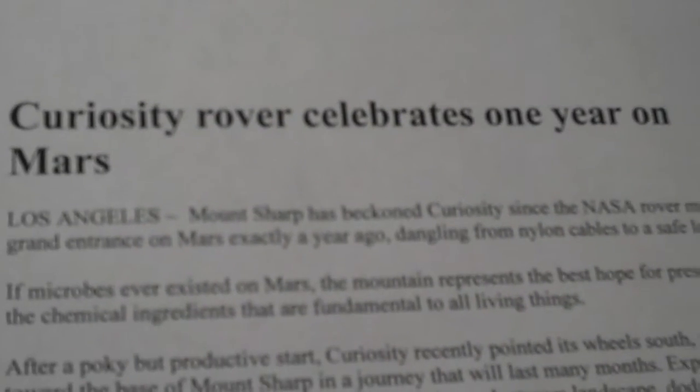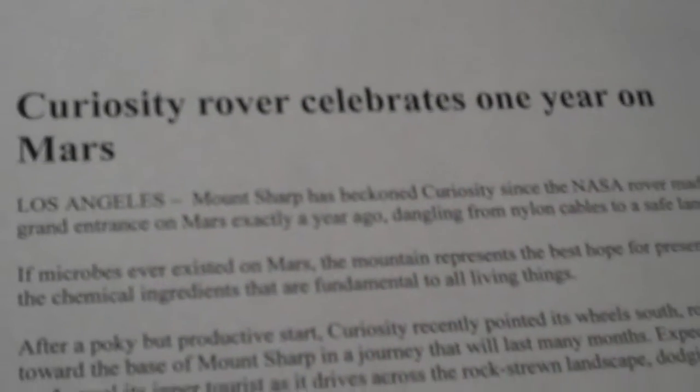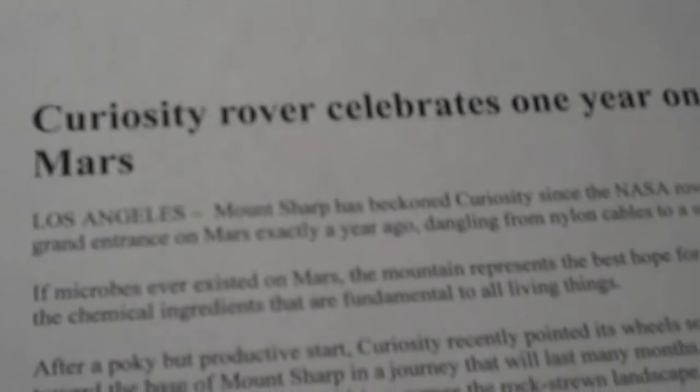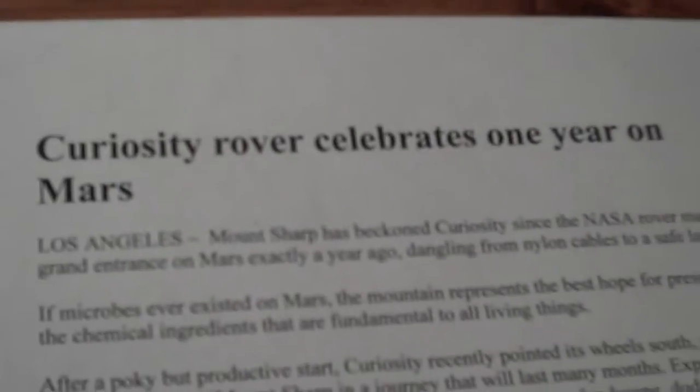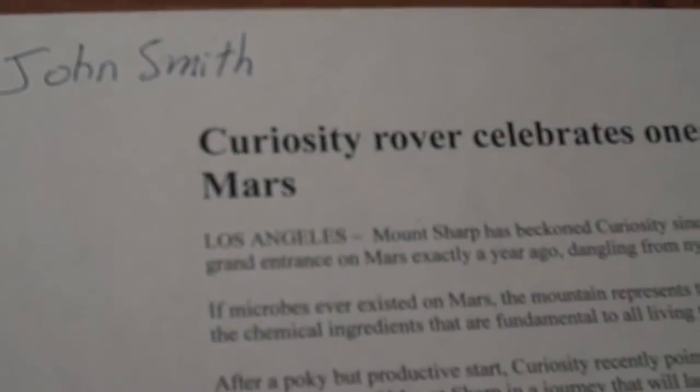And I'm just going to use this as an example. This is an article called Curiosity Rover Celebrates 1 Year on Mars. So everybody will get a photocopy of the text or the article which we're going to be dealing with. And you should put your name at the top of your copy. So I'm just going to put John. John Smith. Pretend that's my name.